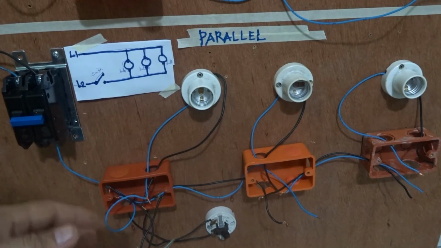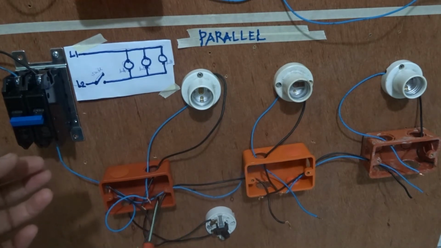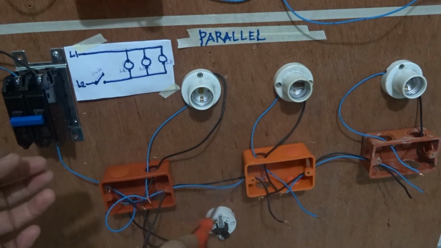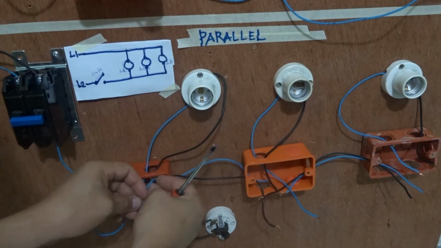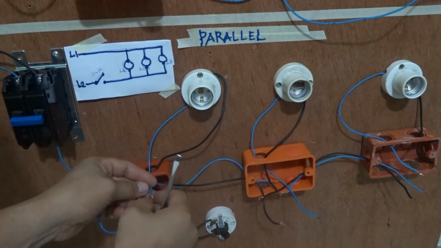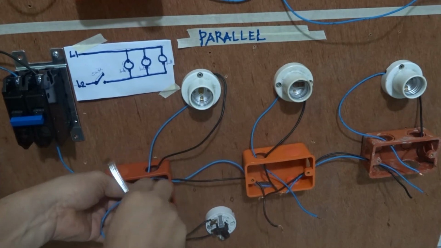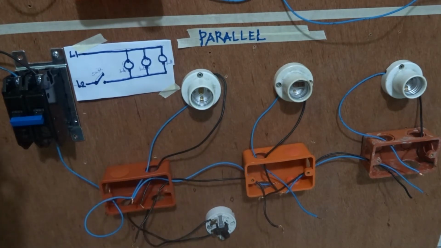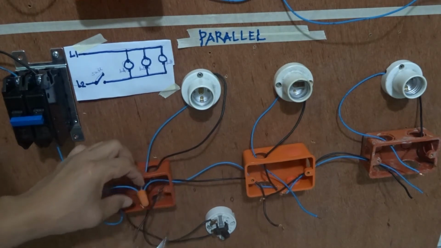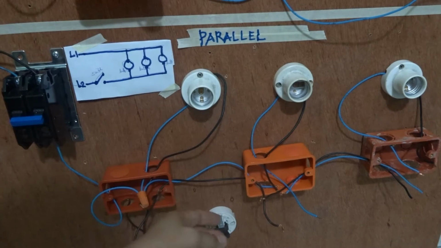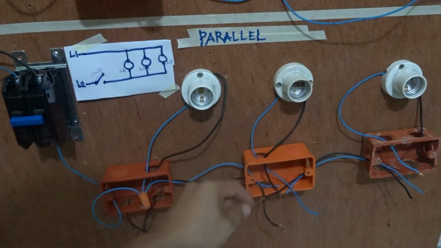And we need a traveler, as I told before, going to bulb number 2. So this is the connection.